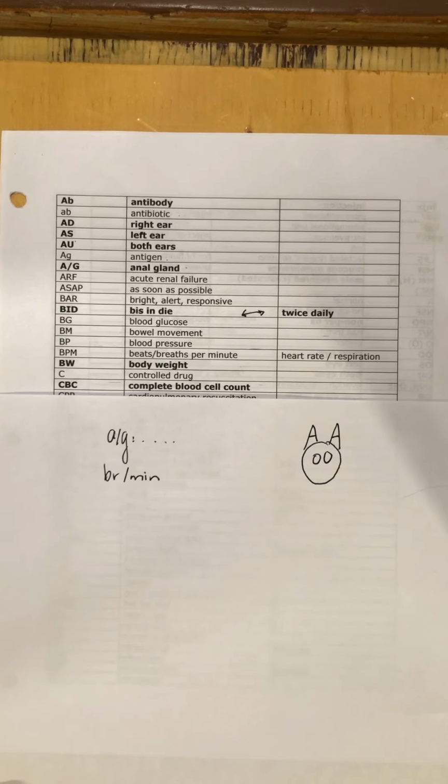A CBC is a complete blood cell count. So a CBC is a type of blood test that looks just at the cells in the blood. So the red blood cells, the white blood cells, and the platelets. So that's a CBC.